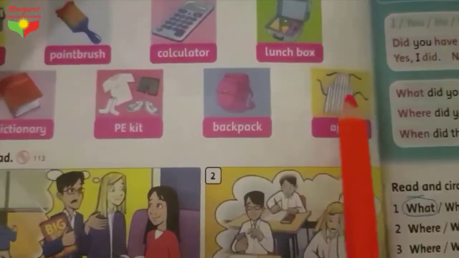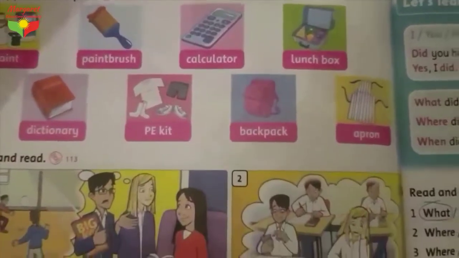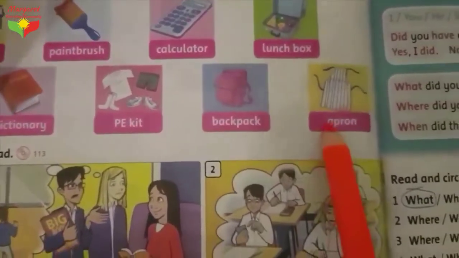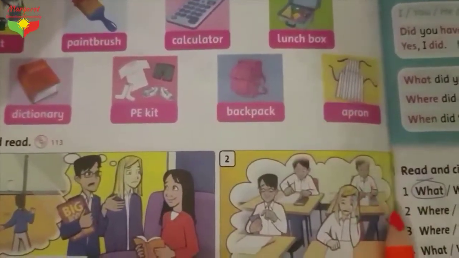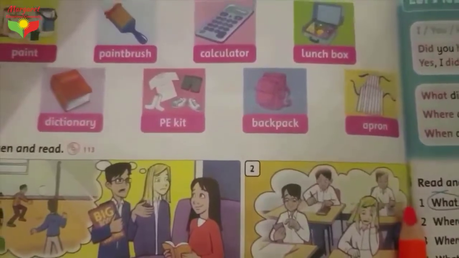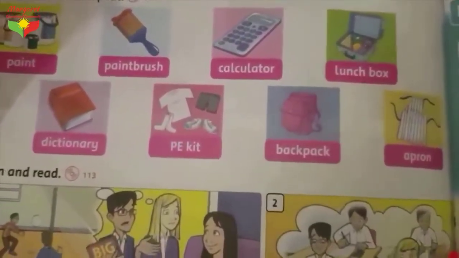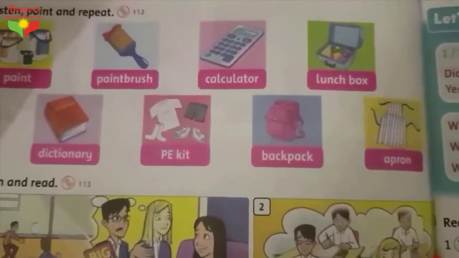So, apron, it means, for example, when you want to paint somewhere or when you want to paint your picture, at this time you have to use this material, this thing, okay? And it keeps you from getting dirty. Apron, okay? That's all about the words.